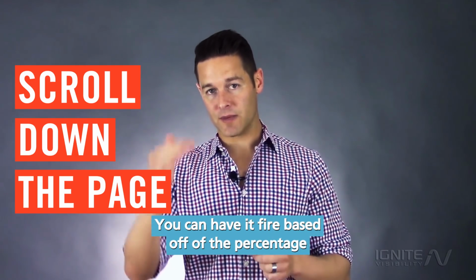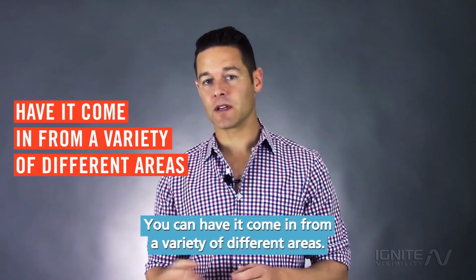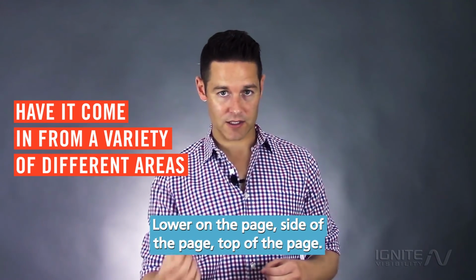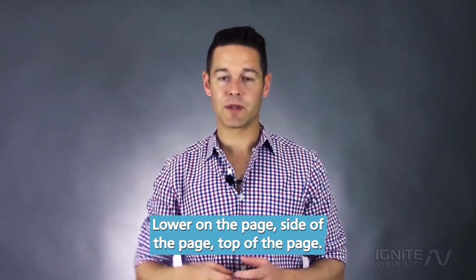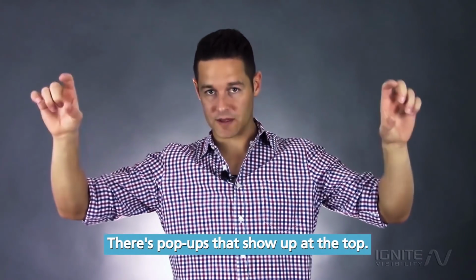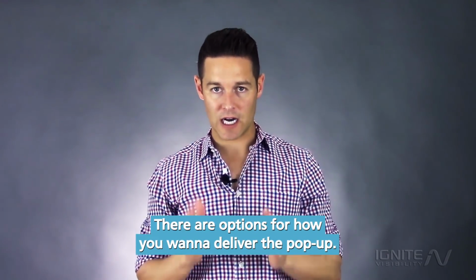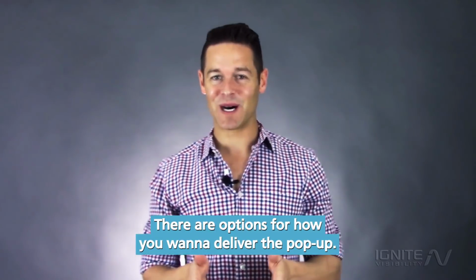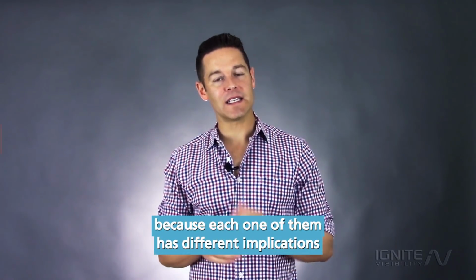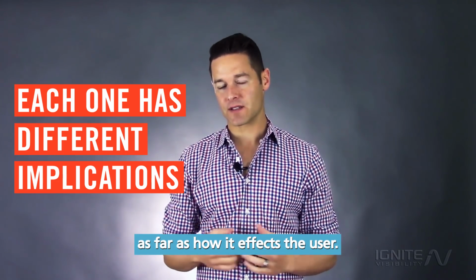You can have it fire based off of the percentage of the page that they've scrolled down. You can have it come in from a variety of different areas: lower on the page, side of the page, top of the page. There's full page takeover pop-ups. There's pop-ups that show up at the top, a bar pop-up, you name it. There are options for how you want to deliver the pop-up. And that's important because each one of them has different implications as far as how it affects the user.